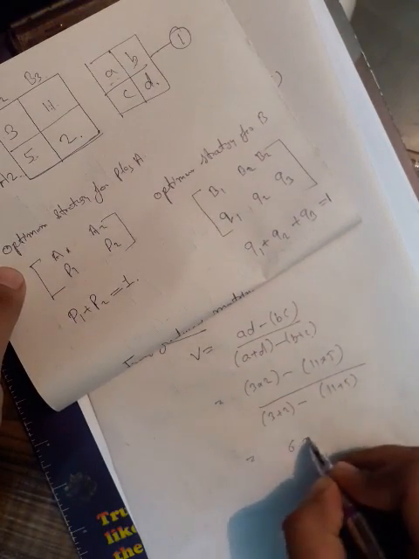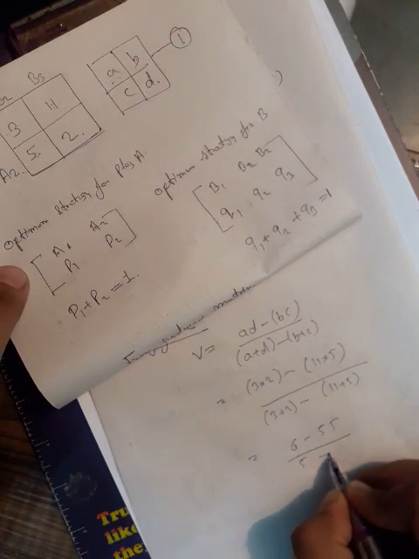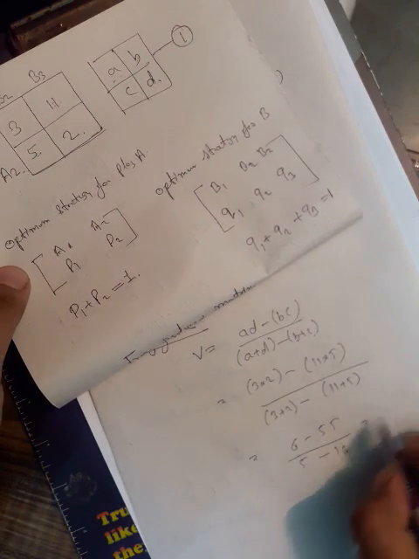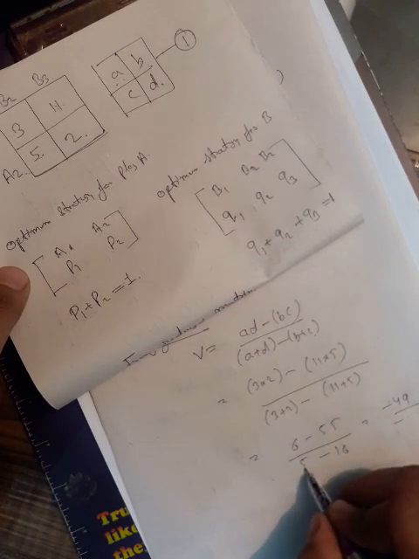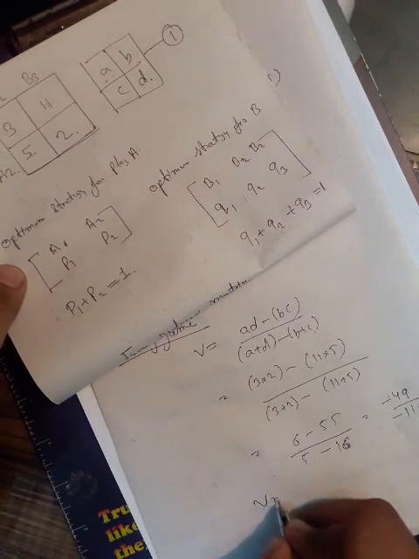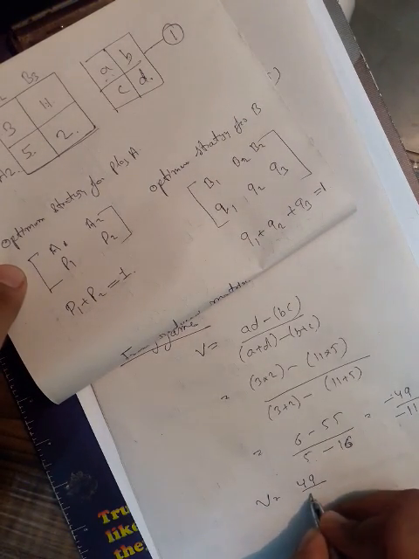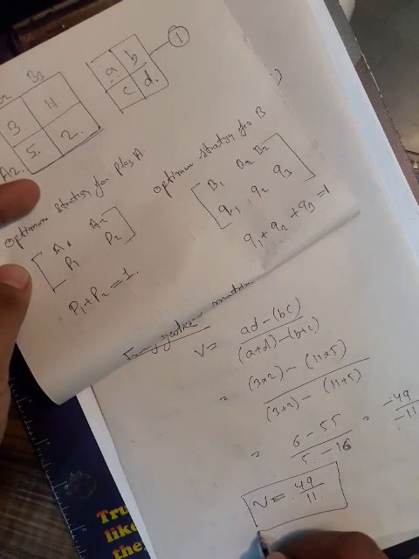So 3 into 2 is 6, minus 11 into 5 is 55, divided by 5 minus 16. So you get minus 49 divided by minus 11. So the value of the game is 49 by 11.